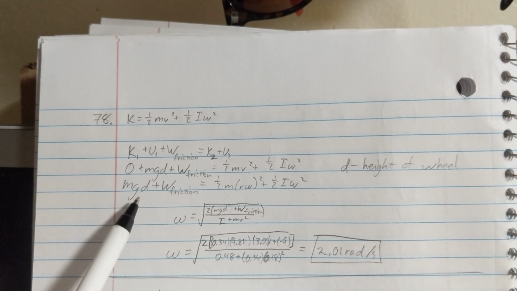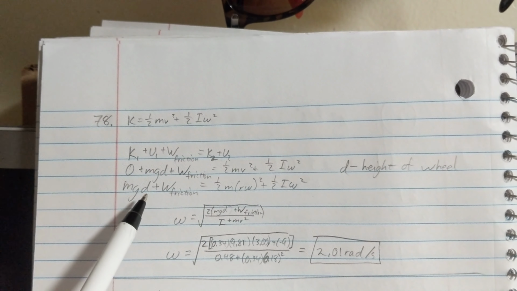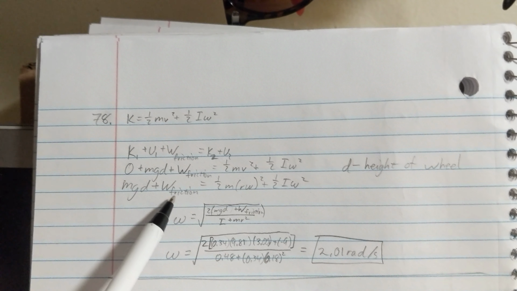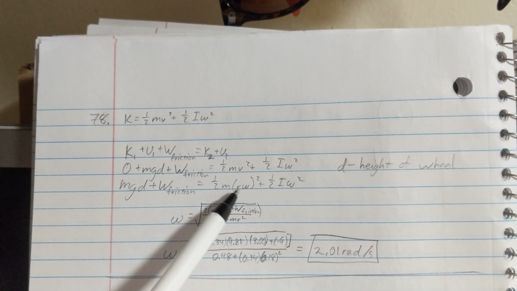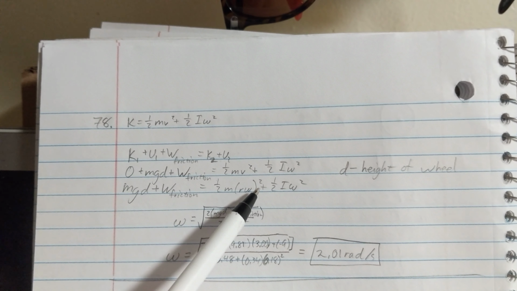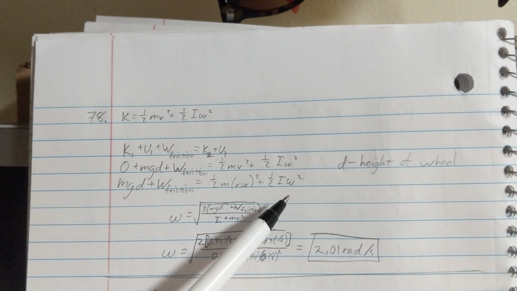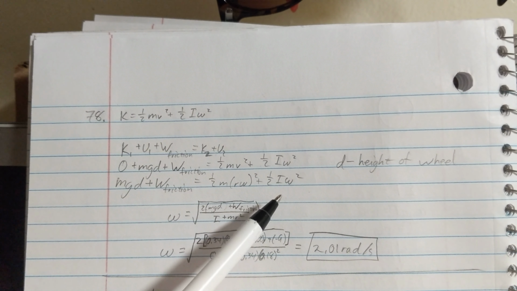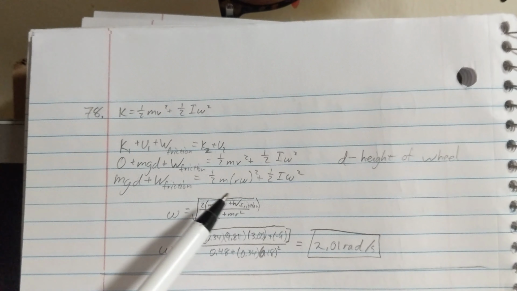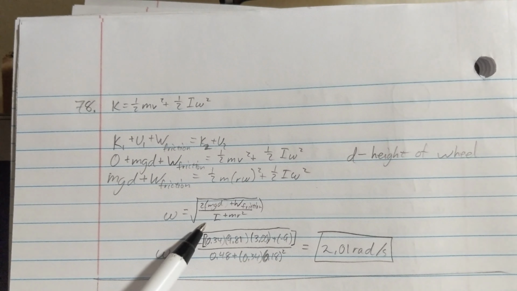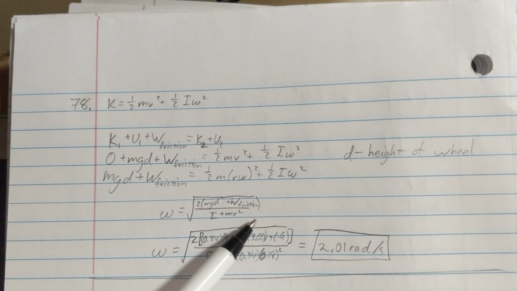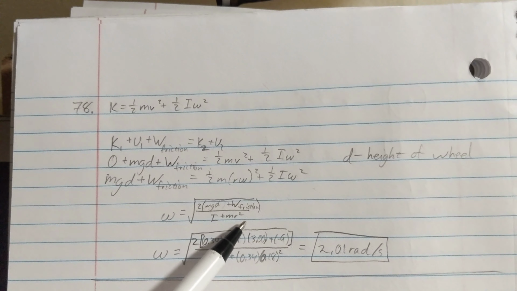So we have mass times gravity times height plus friction is equal to 1/2 mass r squared angular velocity squared plus 1/2 inertia angular velocity squared. So now we just solve for our angular velocity, which gives us the square root of 2 times mass times gravity times height plus friction, over inertia plus mass times radius squared.